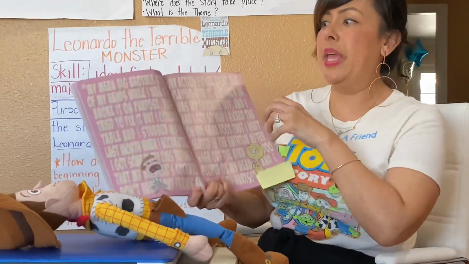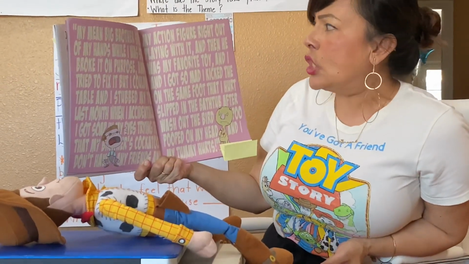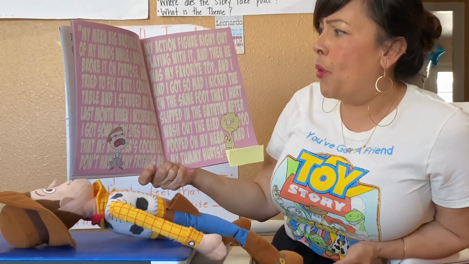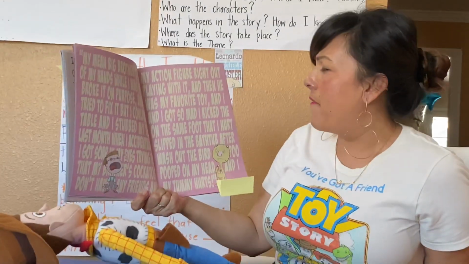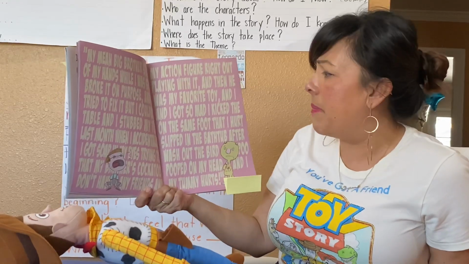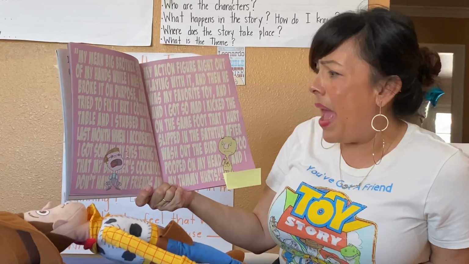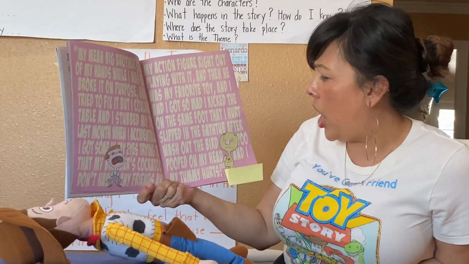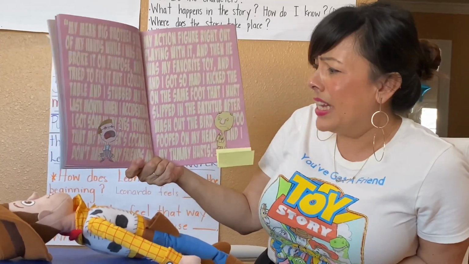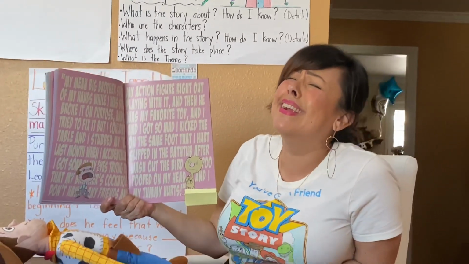Wow, I see big, big words. My mean brother stole my action figure right out of my hands while I was still playing with it. And then he broke it on purpose. And it was my favorite toy, and I tried to fix it, but I couldn't. And I got so mad that I kicked the table and I stubbed my toe on the same foot that I hurt last month when I accidentally slipped in the bathtub after I got soap in my eyes trying to wash out the bird poop that my brother's cockatoo pooped on my head, and I don't have any friends and my tummy hurts.